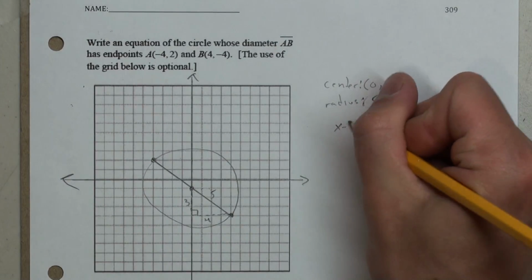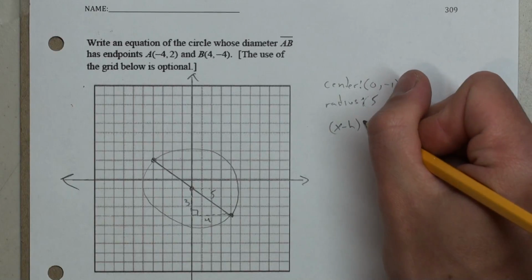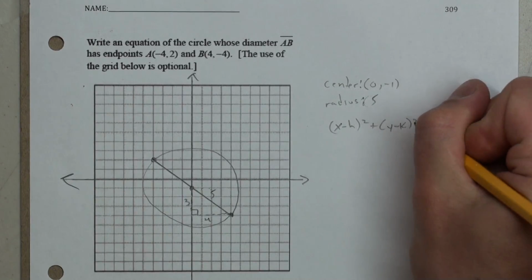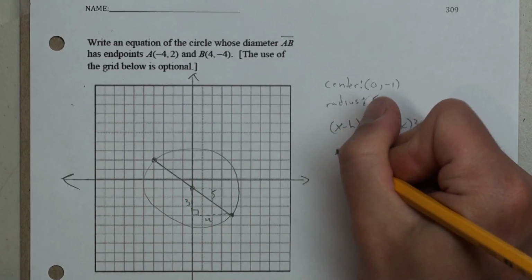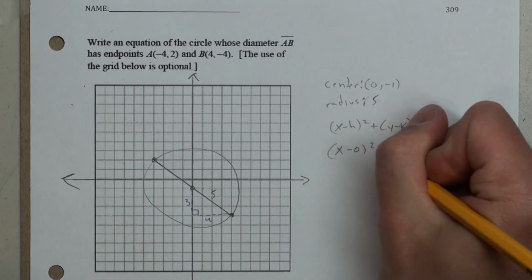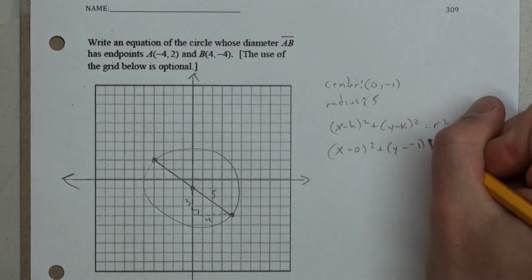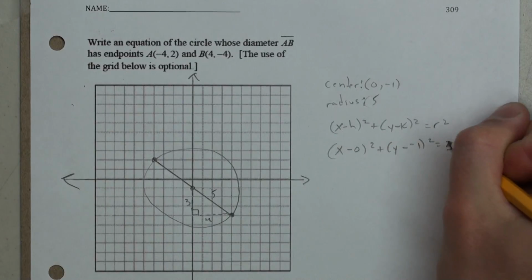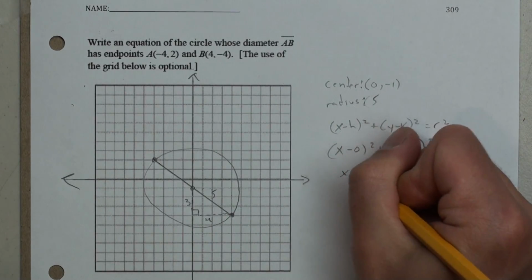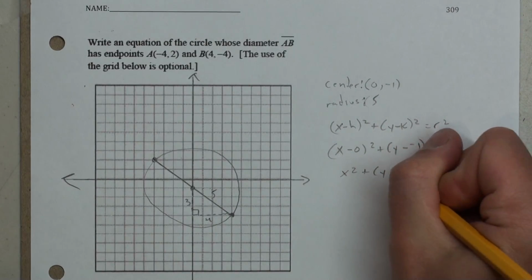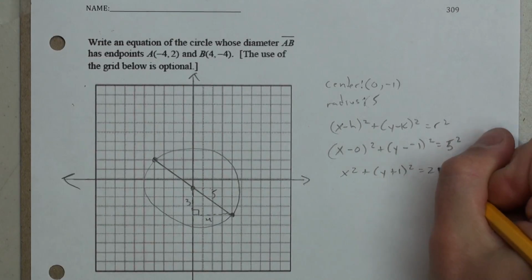So (x minus h) squared plus (y minus k) squared equals r squared. (x minus 0) squared plus (y minus negative 1) squared equals 5 squared. x squared plus (y plus 1) squared equals 25.